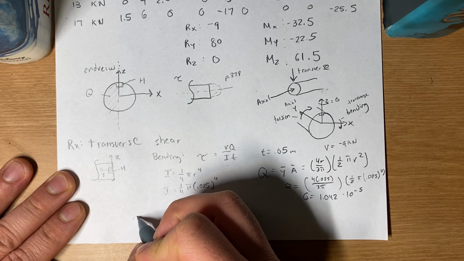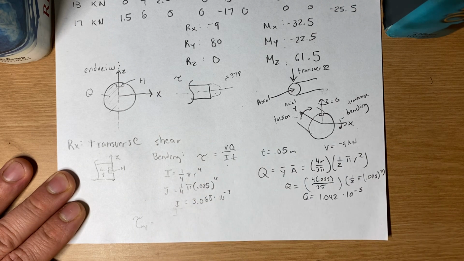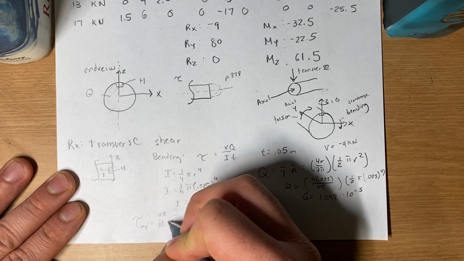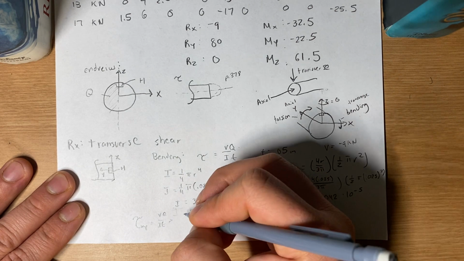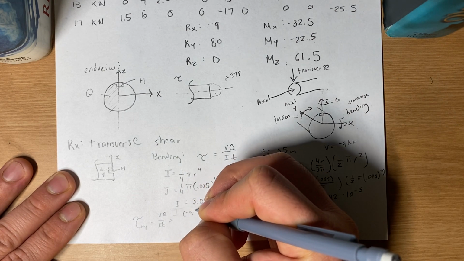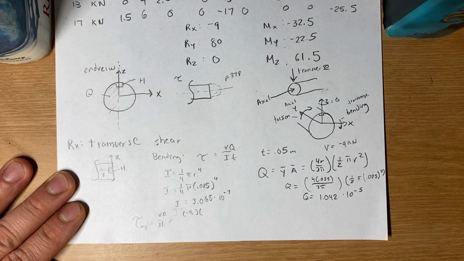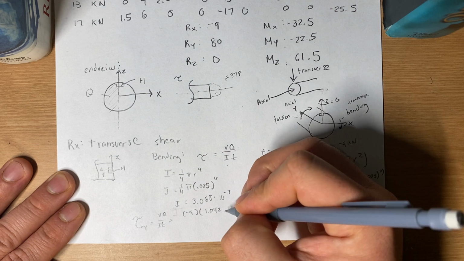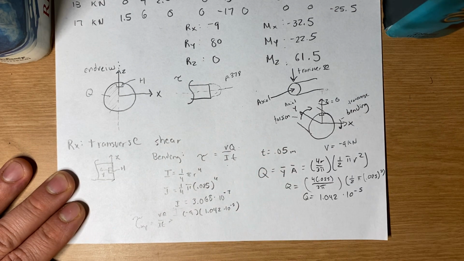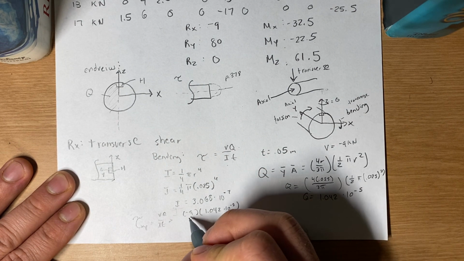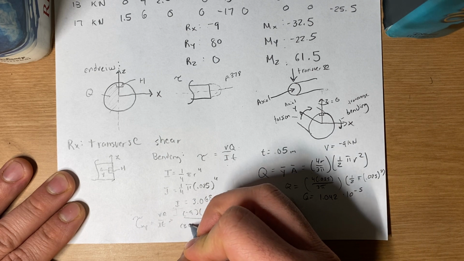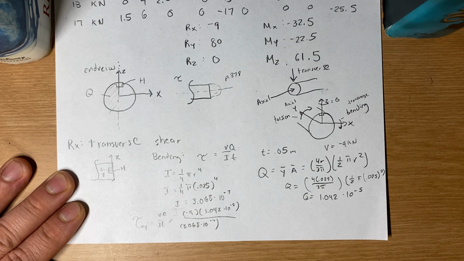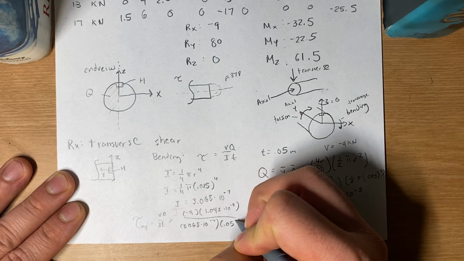So tau xy equals VQ over IT, which equals negative 9 kilonewtons times my Q, which is 1.042 times 10 to the negative 5th, over my I, which is 3.068 times 10 to the negative 7, times my thickness, which is 0.05.